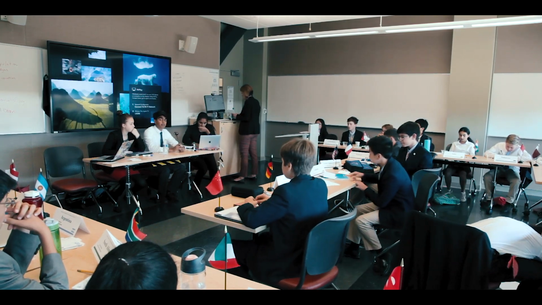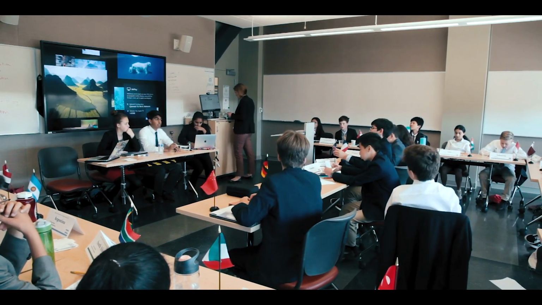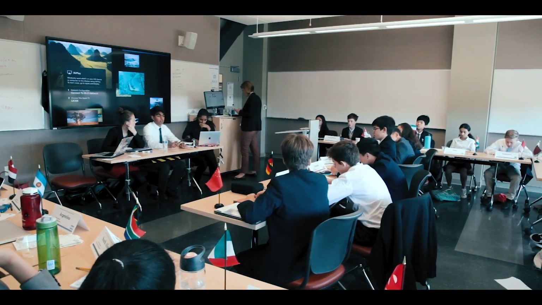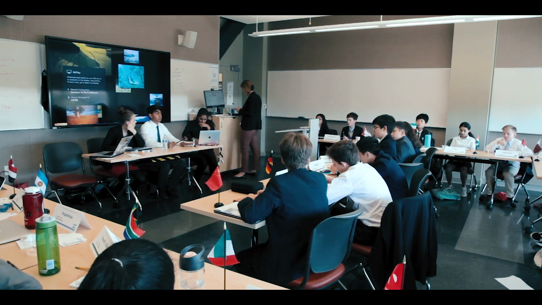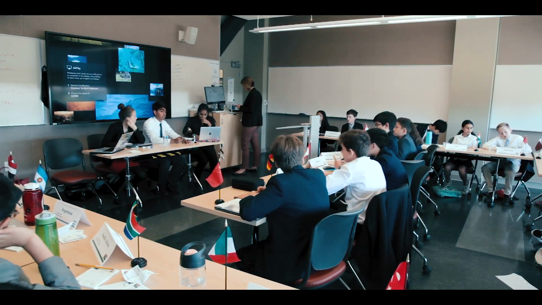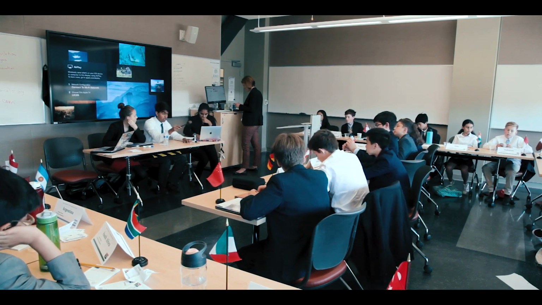Anybody in this room can propose an amendment. It is written in the same format as the resolution generally, without the preambulatory clauses. You don't need preambulatory clauses in an amendment. You simply need to state what exactly it is that you would change, what you would strike, and what you would add.